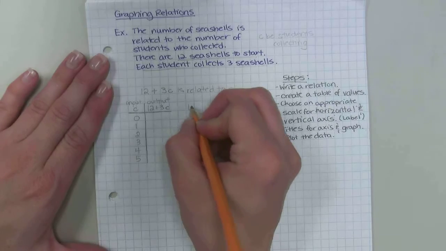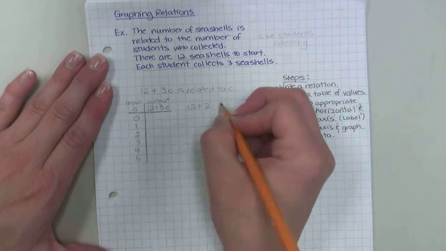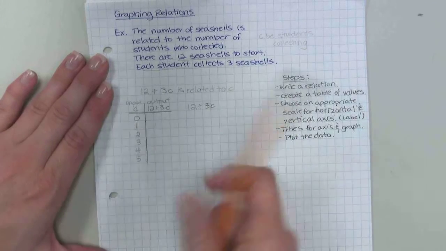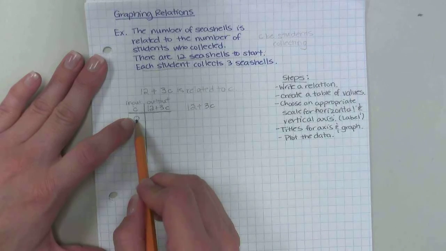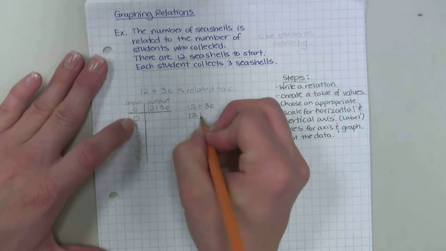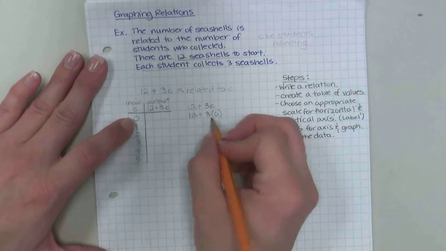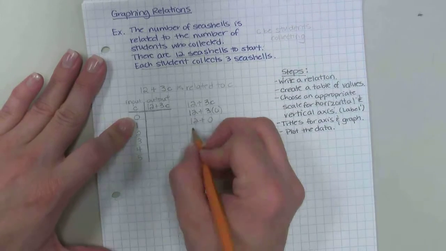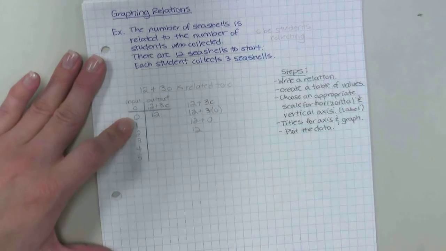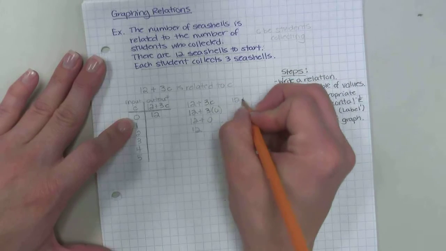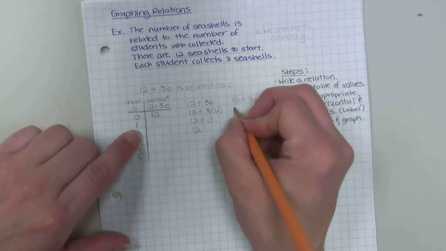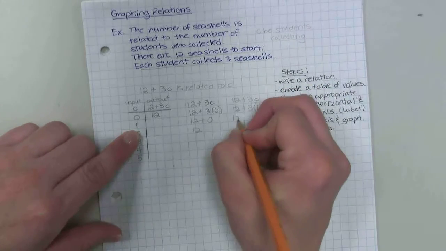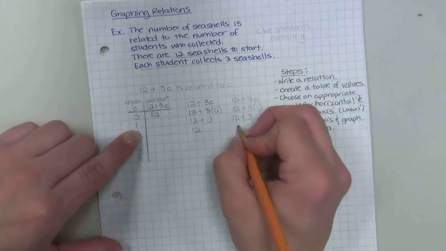The first thing to solve for our input-output table, we will write our relation, and we will then substitute our input numbers. So 12 plus 3C when 0 students help, so we have 12 shells, and 3 times 0 is 0. So no shells will be collected if nobody helps, and therefore we have just the 12 shells that we started with. Then 12 plus 3C if 1 student helps. We substitute in 1 to represent the number of students collecting. We multiply. 3 times 1 is 3, and 12 plus 3 is 15.